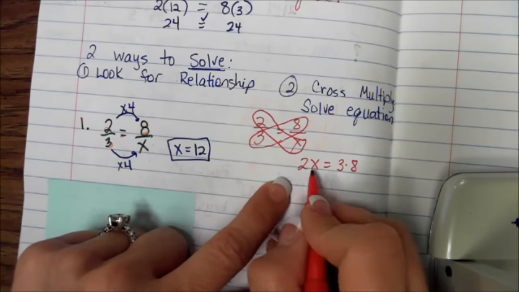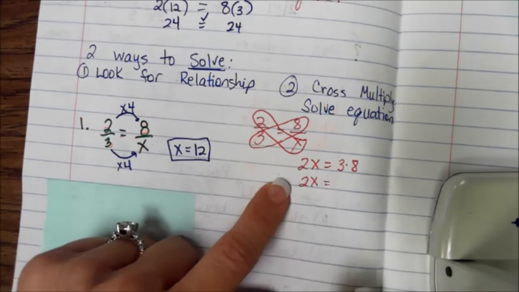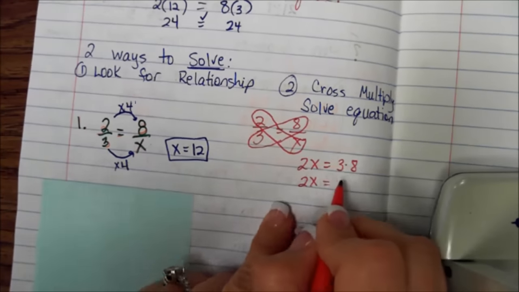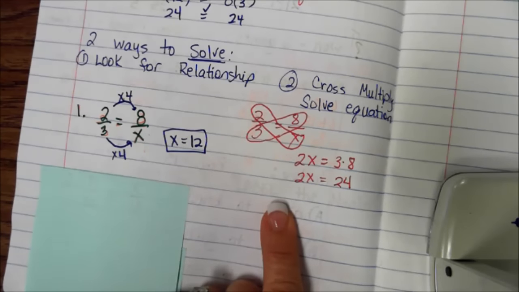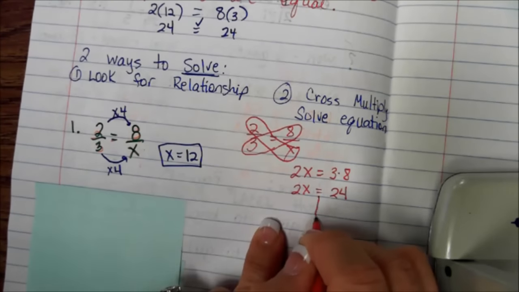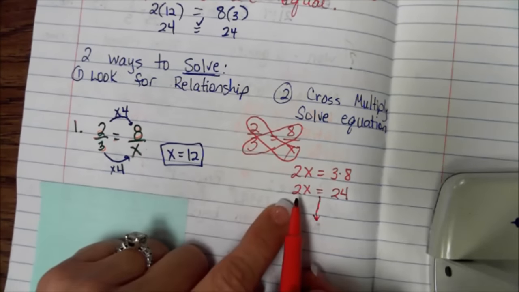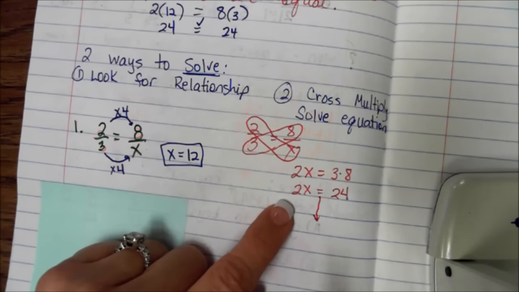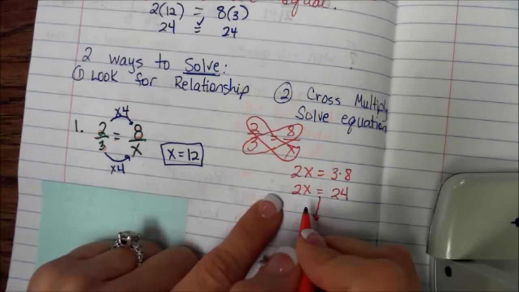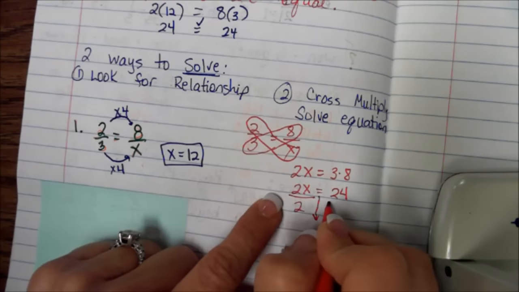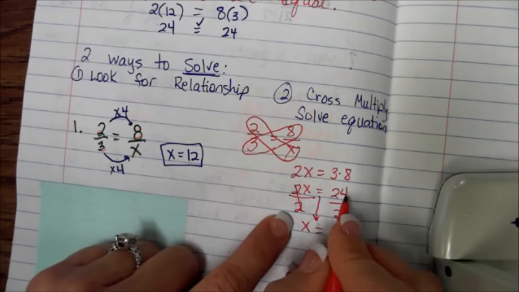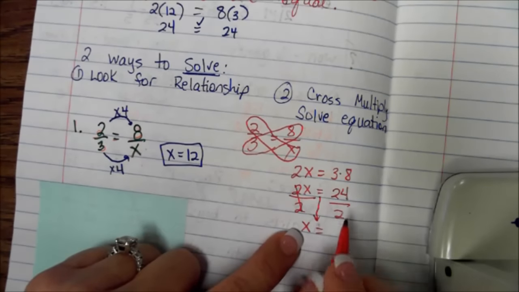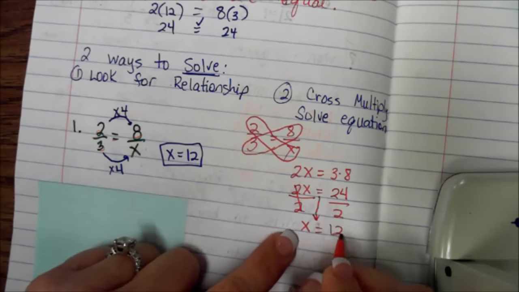So that's going to be 2 times x, which is 2x, is equal to 3 times 8, which is 24. Now, this is one of our one-step simple equations that we've already learned how to do. So I draw my line for my equal sign. It's 2 times x. How do I get rid of multiplication? The inverse operation, by dividing. So I'm going to divide both sides by 2. 2 divided by 2 is 1, so that gives me x is equal to 24 divided by 2, which is 12.